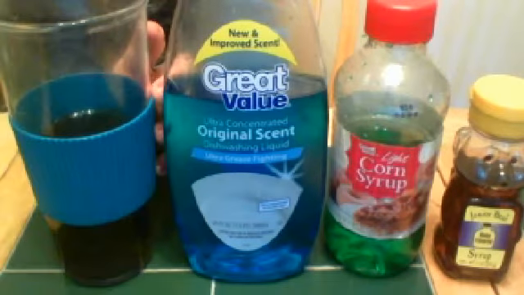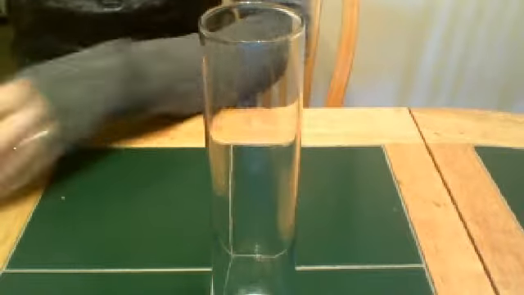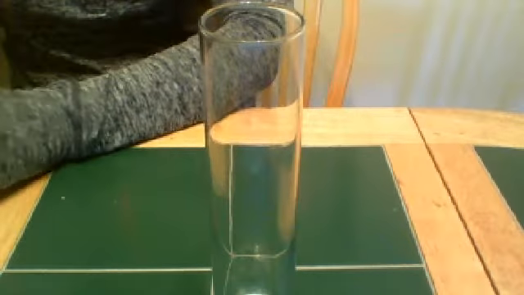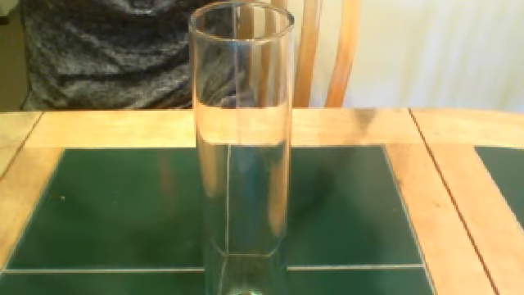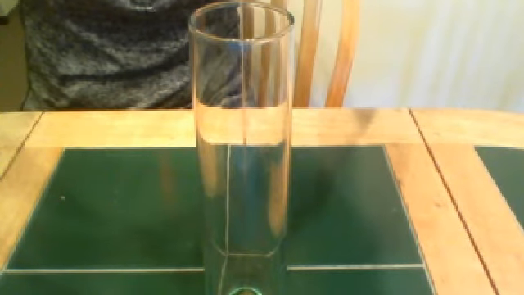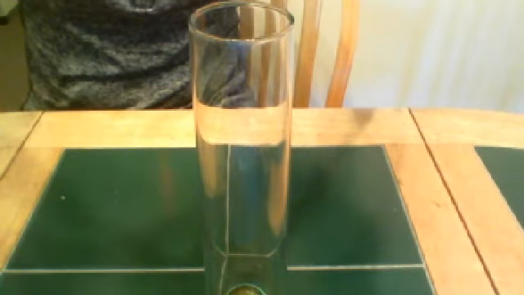I also color-coded some of these so you can see the differences as I put them in this vial, so that you can see them. So yeah, let's just go ahead and get started. I'll first add the honey, which is the most dense out of all the liquids that I've chosen. And I'll raise that up to you so you can see it.